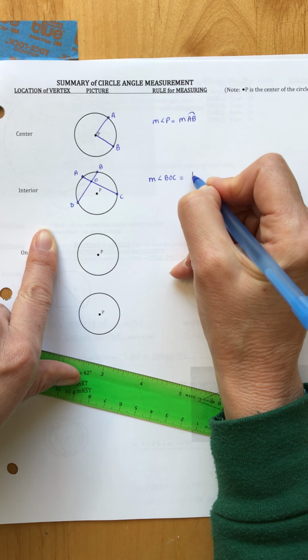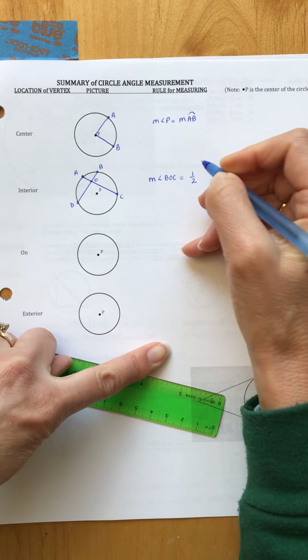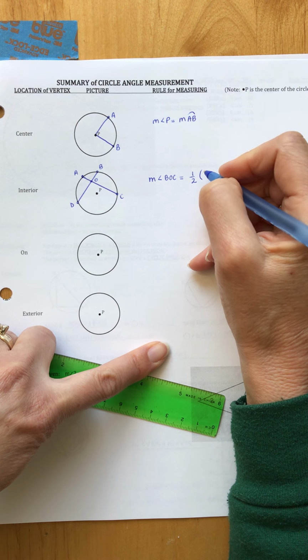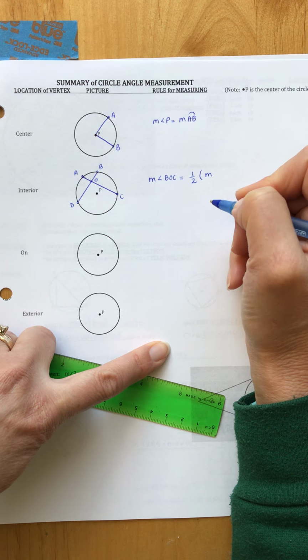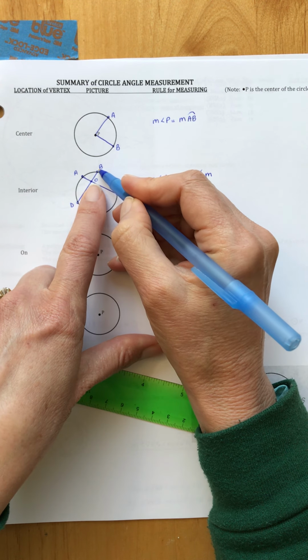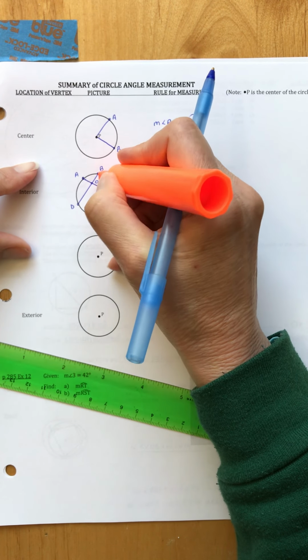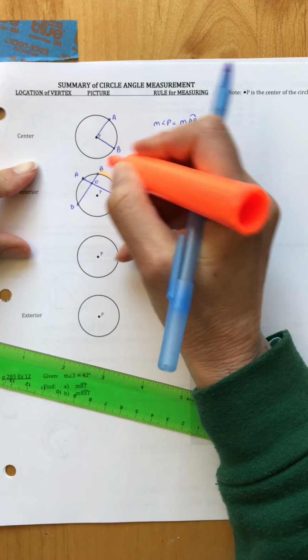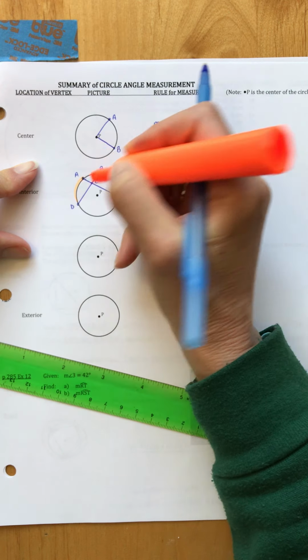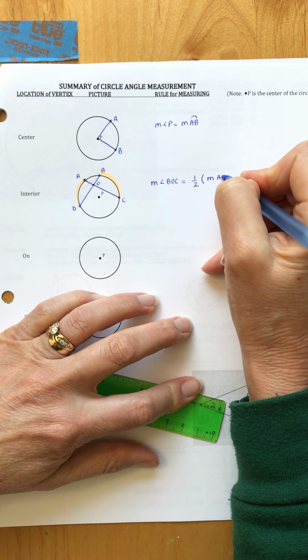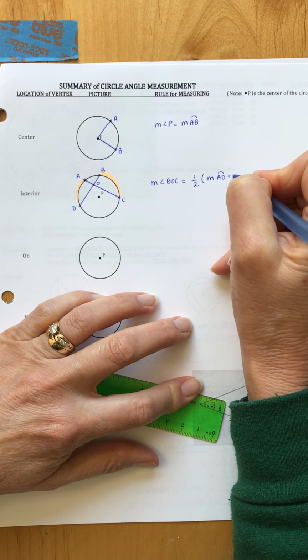So here we say it's 1/2 the sum of the measures of the intercepted arcs. So what are the intercepted arcs? Well, we have this one here, and this one here. Those are the intercepted arcs. All right, so AD plus BC.